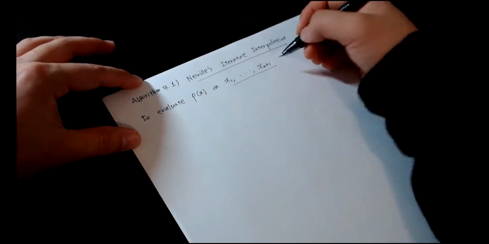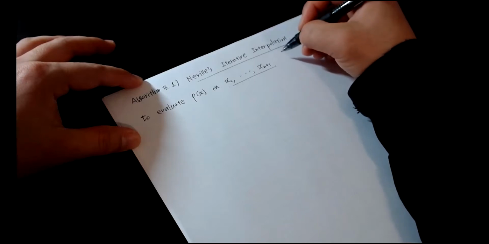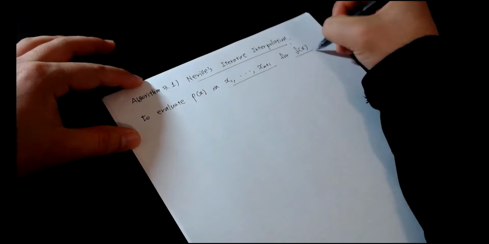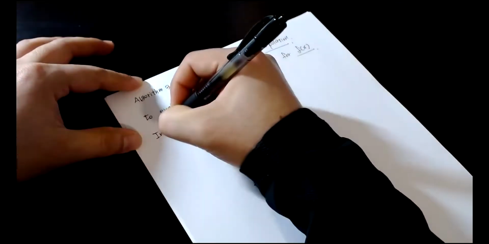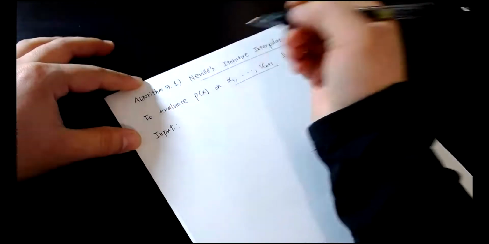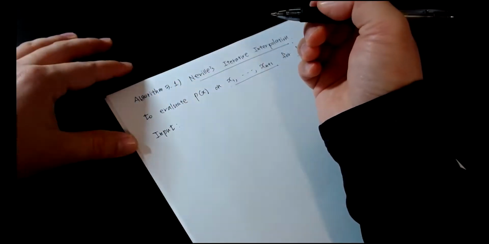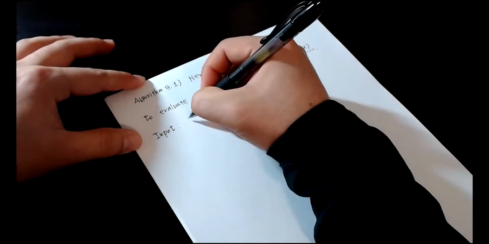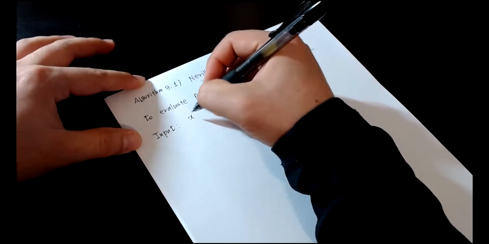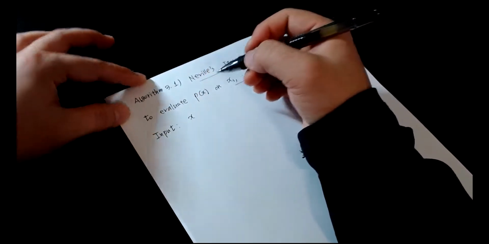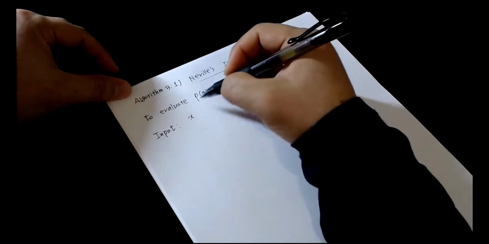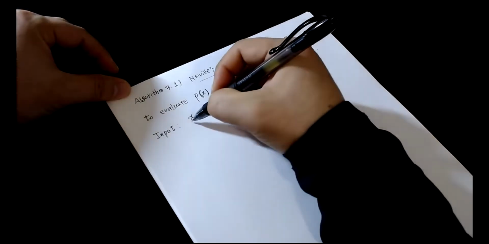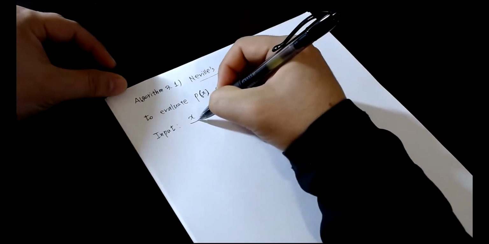Now, for the function f of x, suppose we assume that we don't know this. So the input must be what? Nodes, and then the function value at each node, right? First of all, we want to evaluate p of x, so the x value must be input.